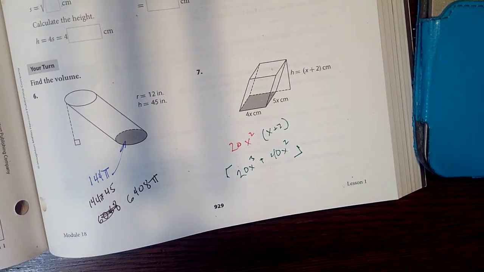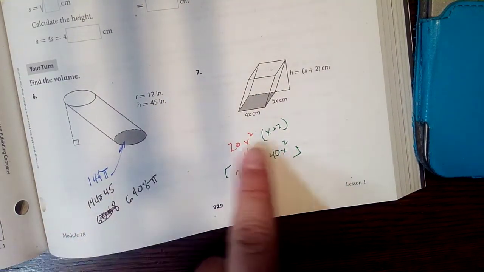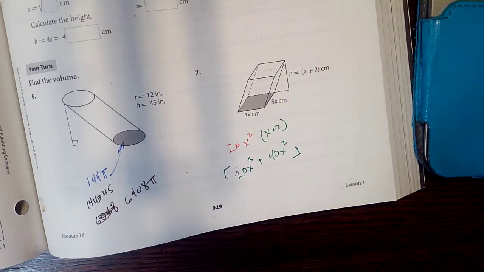Okay. On another problem, they might say, well, what if x was 1? Well, then you'd plug it in. What if x was 3? Then you'd plug it in. But that's it. We're done. That is that section. Okay.